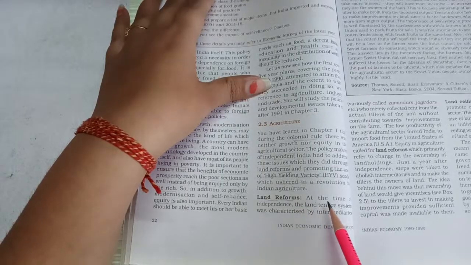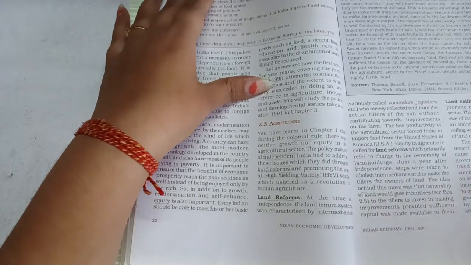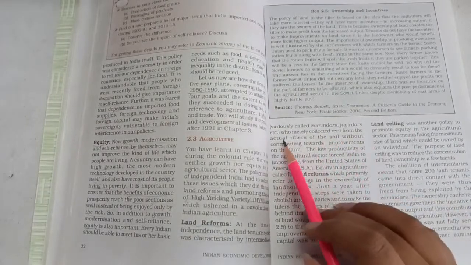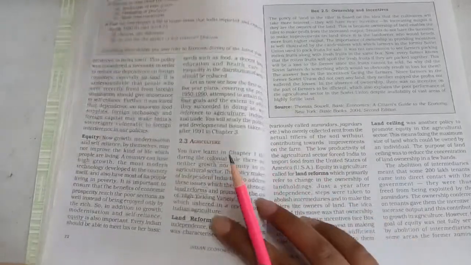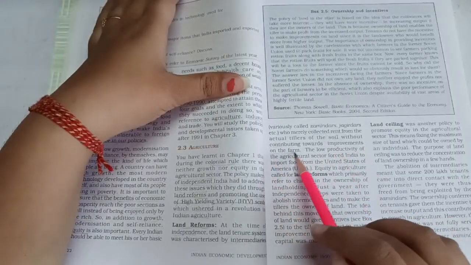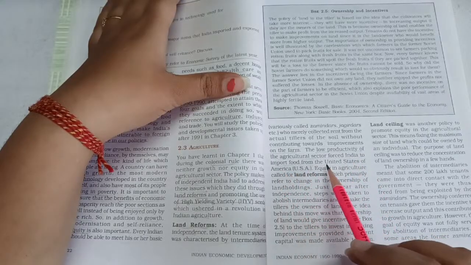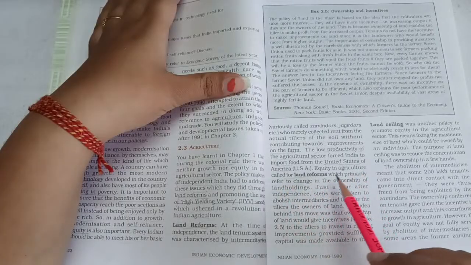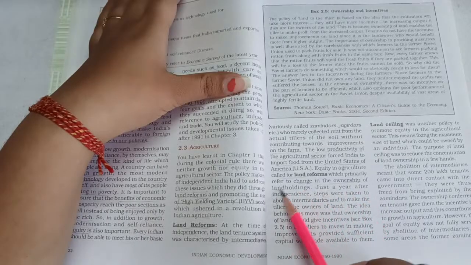Land reforms. At the time of independence, the land tenure system was characterized by intermediaries, variously called zamindars, jagirdars, etc., who merely collected rent from the actual tillers of the soil without contributing towards improvements on the farm. The low productivity of the agriculture sector forced India to import food from the United States of America. Equity in agriculture called for land reforms, which primarily referred to change in the ownership of land holdings.